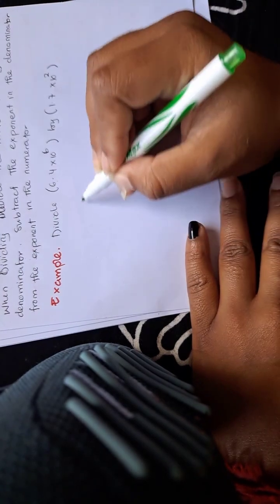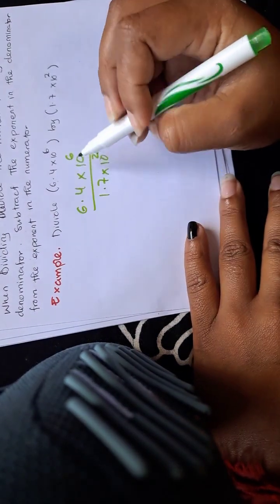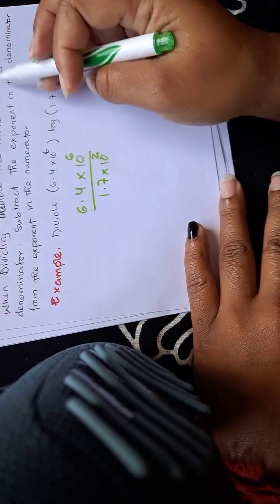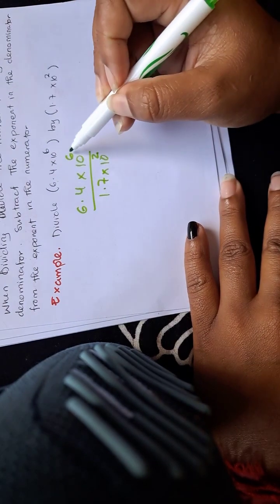So when we divide, we subtract the exponent in the denominator from the exponent in the numerator, and we divide the factors.